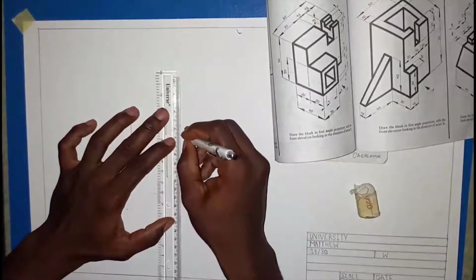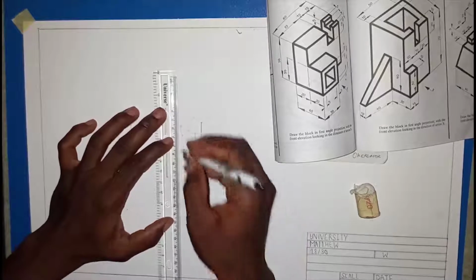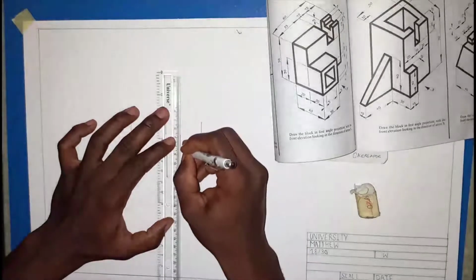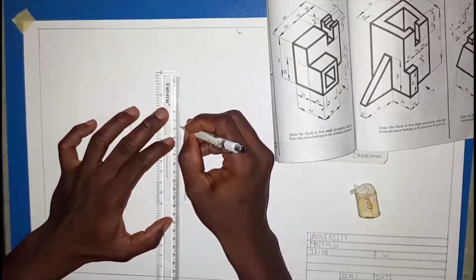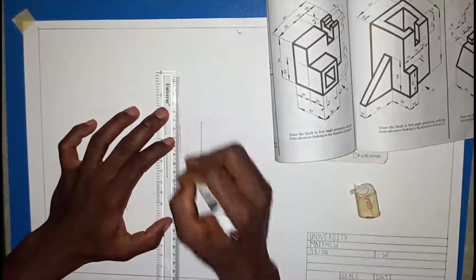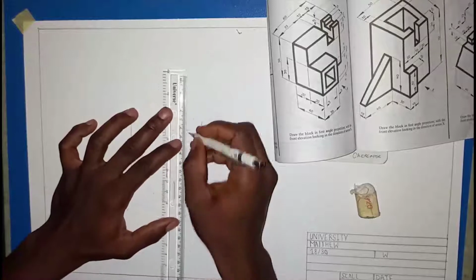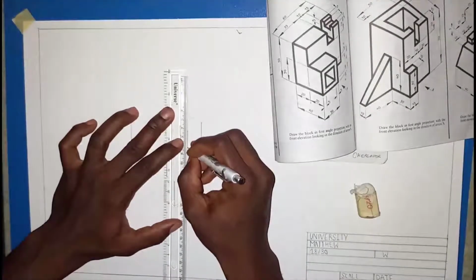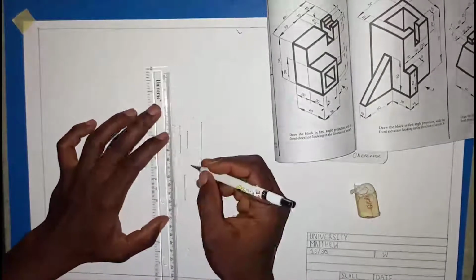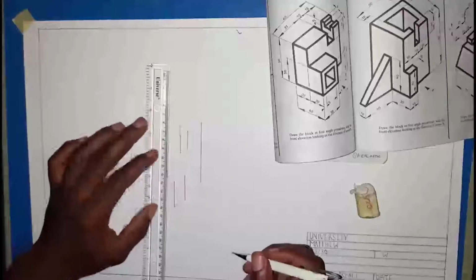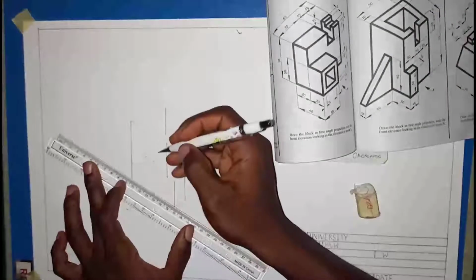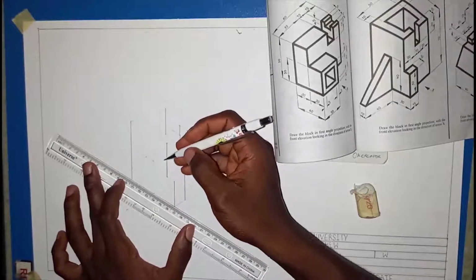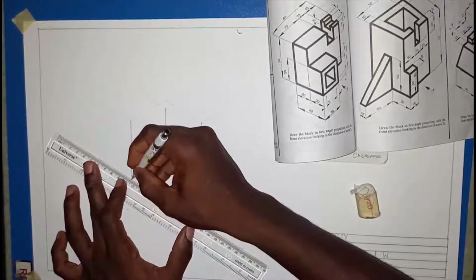Okay. So the vertical. Draw it to the edge.